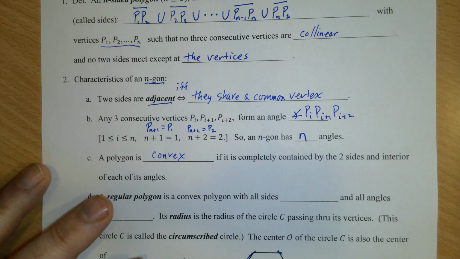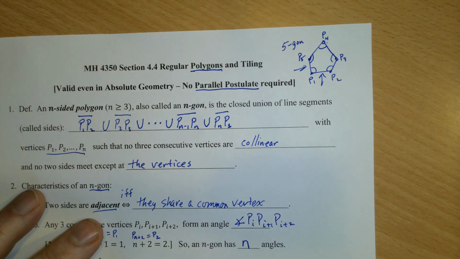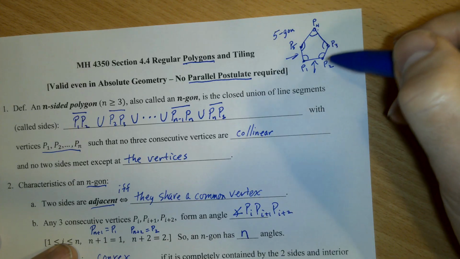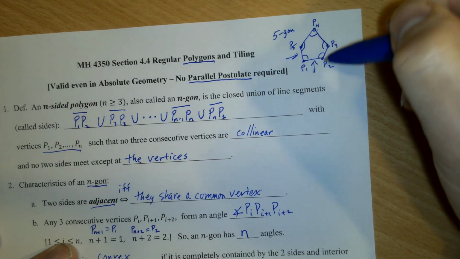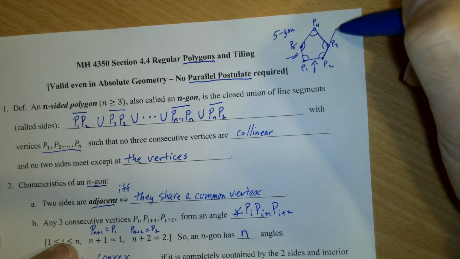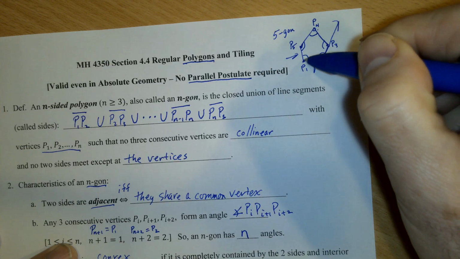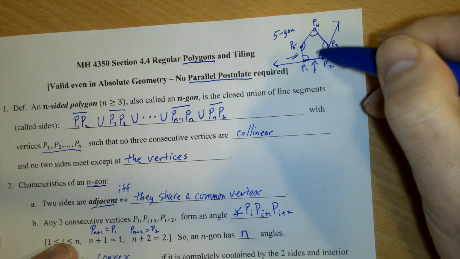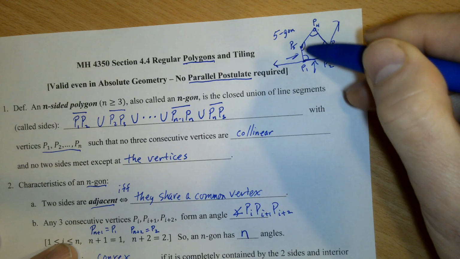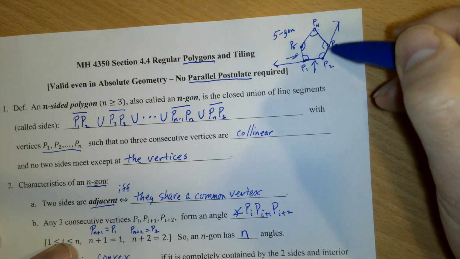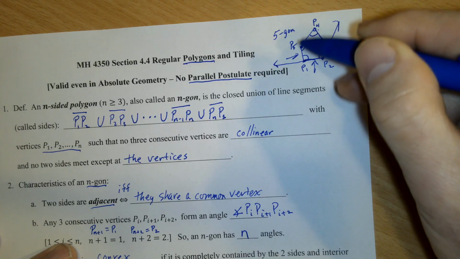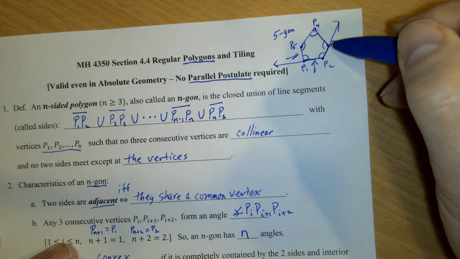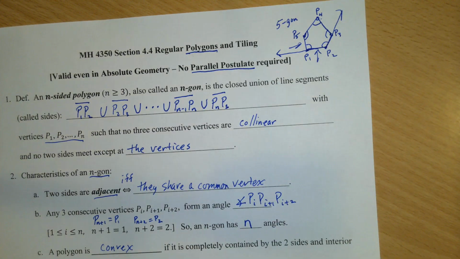Okay, so for example, let's go back to this one up here. If you look at one of its angles and you extend it, let's take P2, this angle right here. So if you extend those sides, and we're looking at this big angle, P2 is this whole thing right here, you can see that the entire polygon is contained in those two sides and in the interior of the angle. And that works no matter which angle you would have chosen.